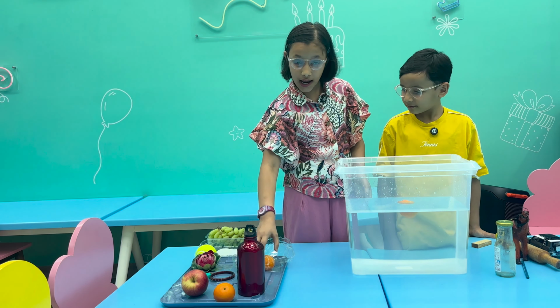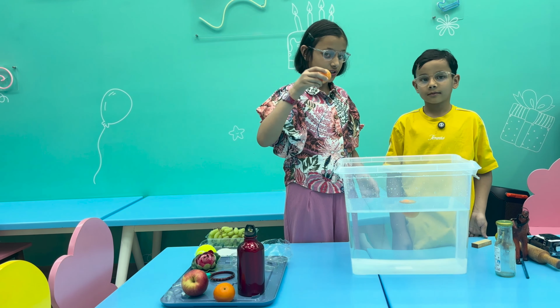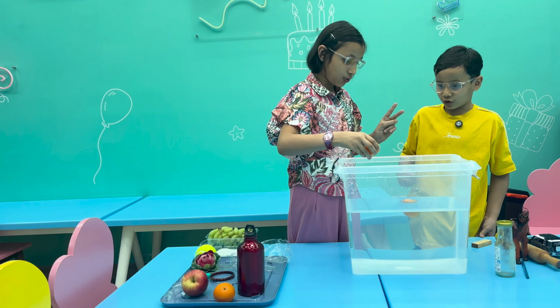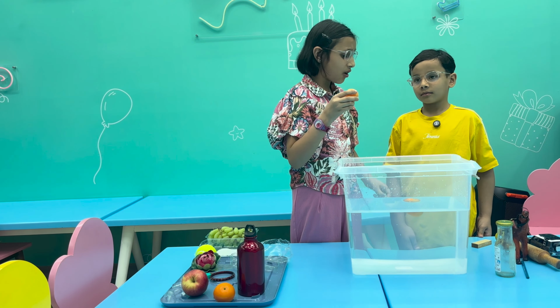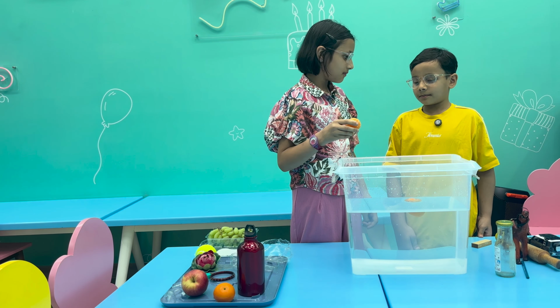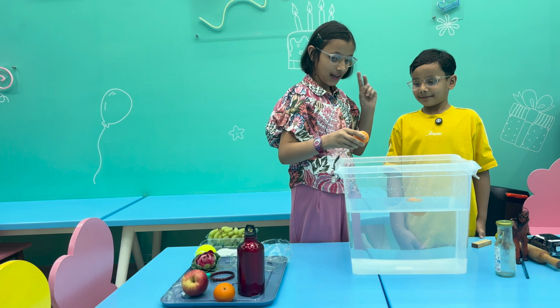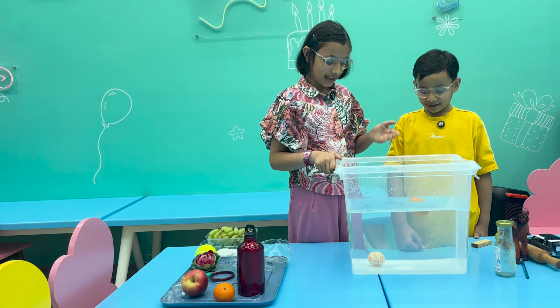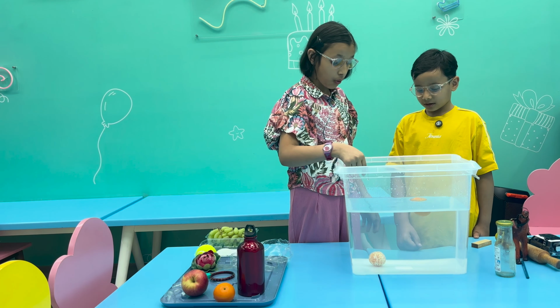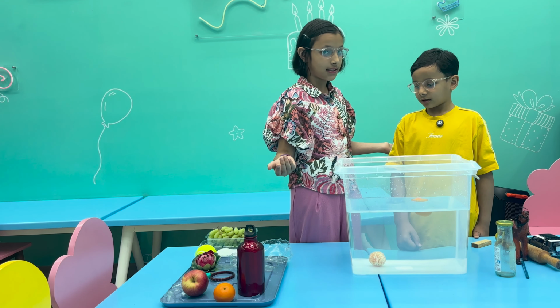Now let's try and peel the orange. 3, 2, 1, go. Will this sink or float? Sink. 3, 2, 1, go. Yeah, it sinks because it has no air trapped in it.